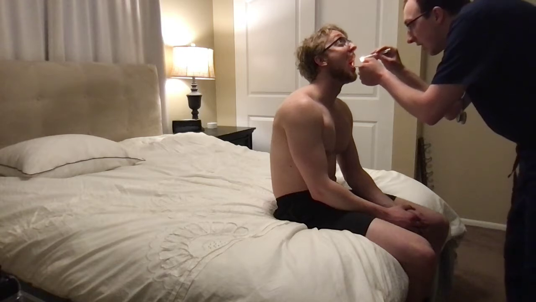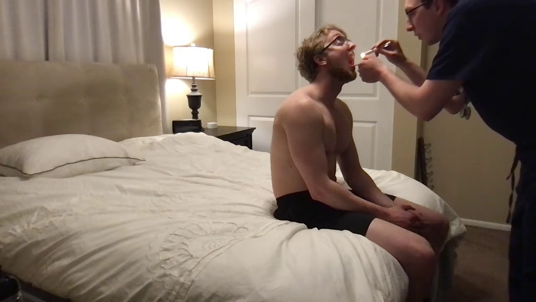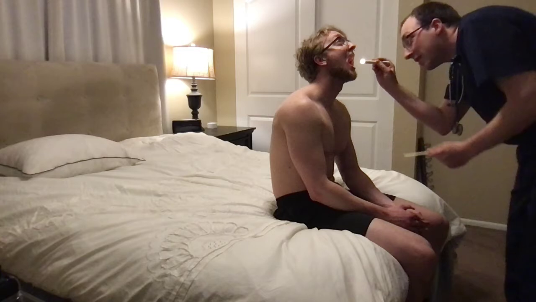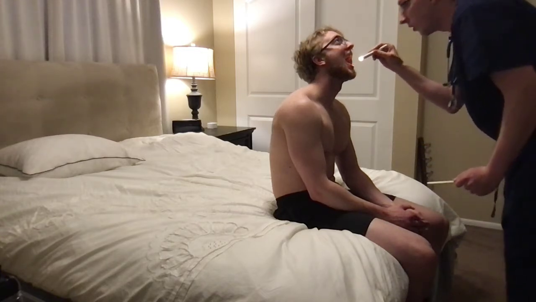They are pink and intact without redness. One more time, say ah. Okay. Able to visualize the pharynx. It is pink and intact. Looking at his teeth, his dentation is good. His teeth are all intact.